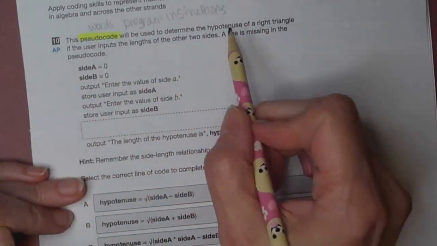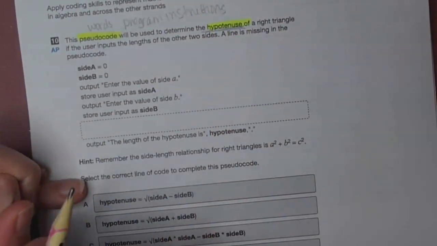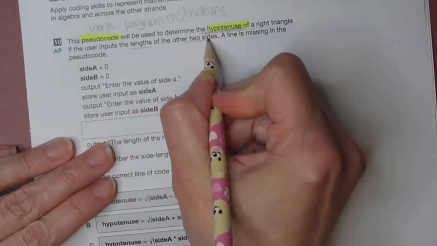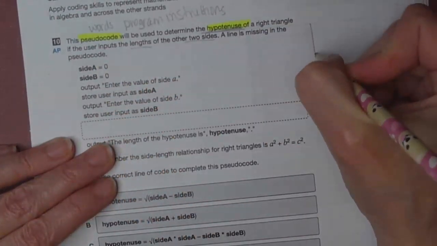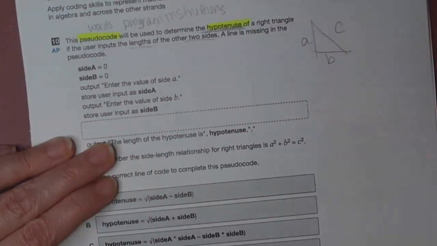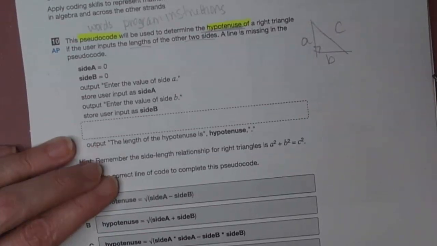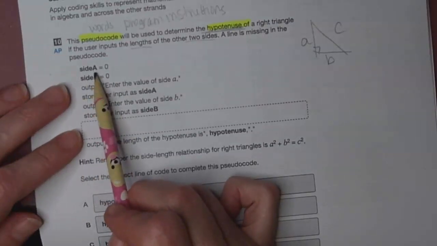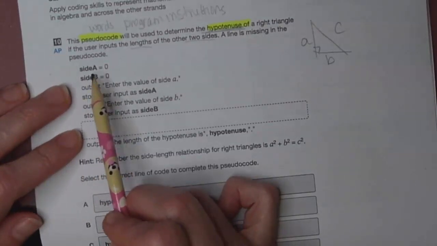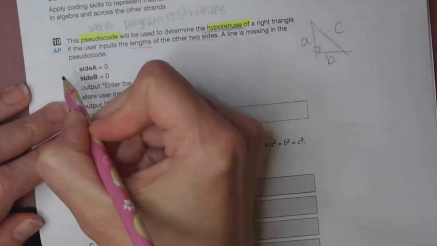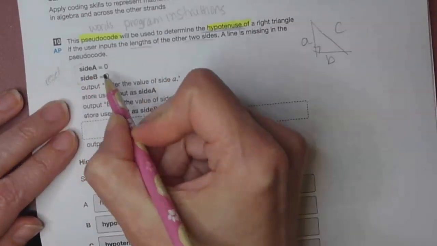The pseudocode will be used to determine the hypotenuse. Ooh, and you should all know what that is. The hypotenuse of a right angle triangle if the user inputs the lengths of the other 2 sides. All right. So we have a right angle triangle. We're going to input A, we're going to input B, and they're going to give us C, right? Basically, that's what's happening here. So a line is missing in the pseudocode. Okay. So side A, remember, this is like a variable that we would have said, let side A equals, let side B. This is like resetting it, right? So you don't even have to really worry what's going on here. That's just resetting the code.